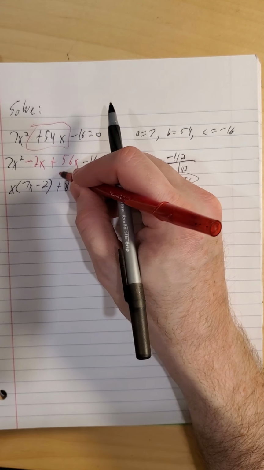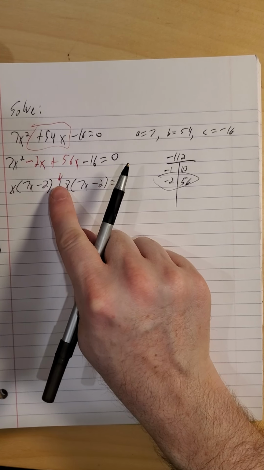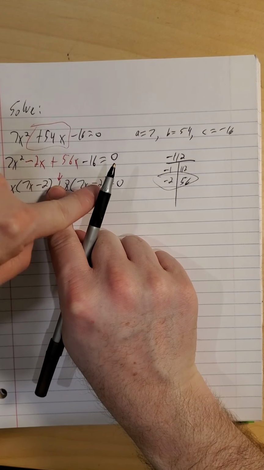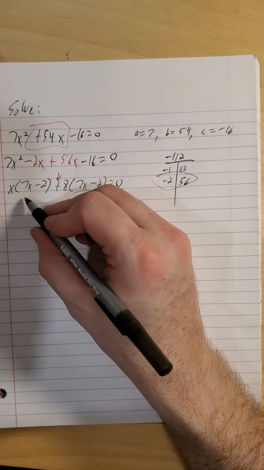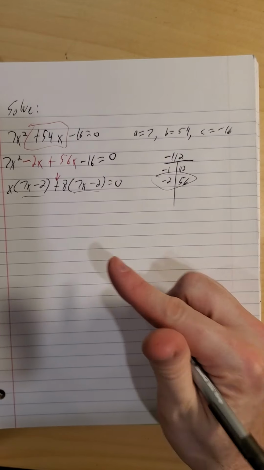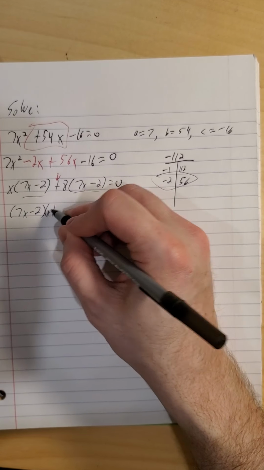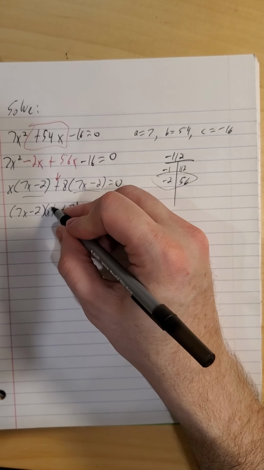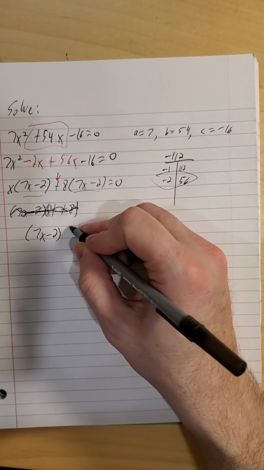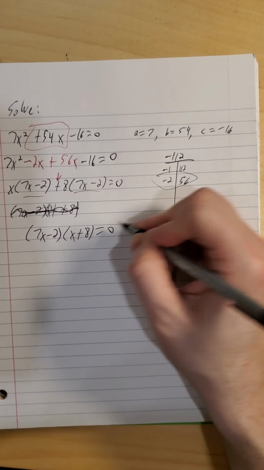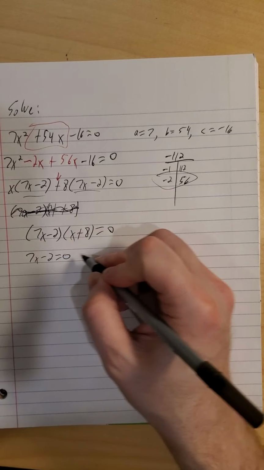A couple notes on here. Don't forget the sign in between, even if it's just a plus sign. Without it, you're telling me that you're multiplying all 4 of those together. After that, if you've done the factoring correctly, you should see the same thing appear in both. So pull the common factor 7x minus 2. We'll hang on to the x plus 8, and we're equal to 0. So then we'll set each one to 0 and solve.